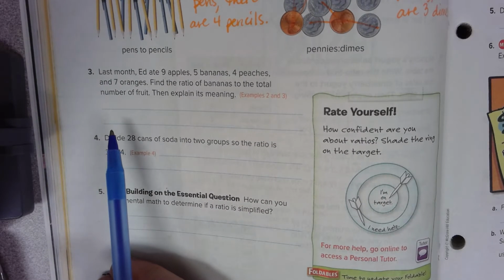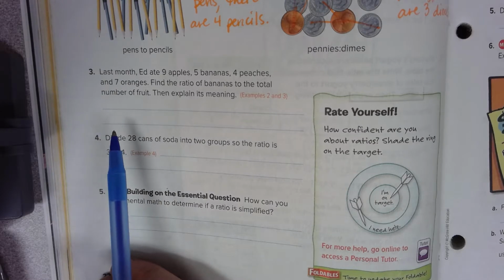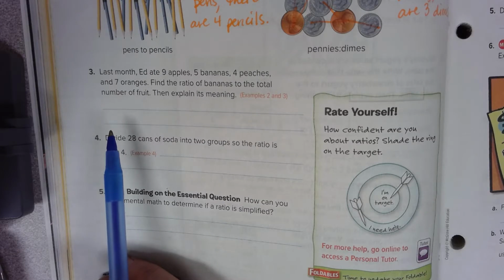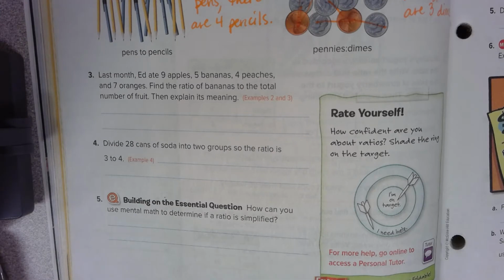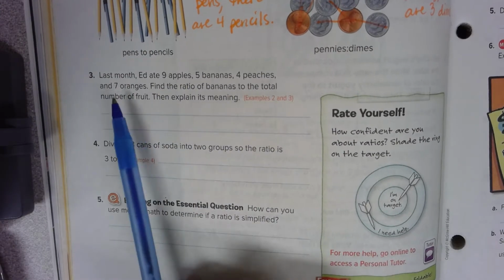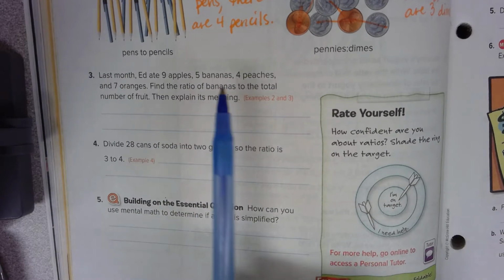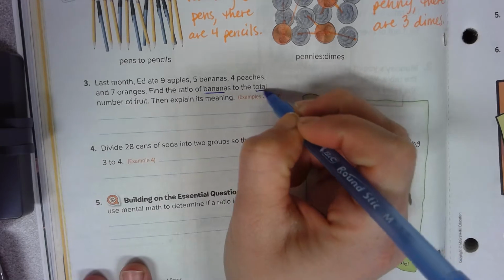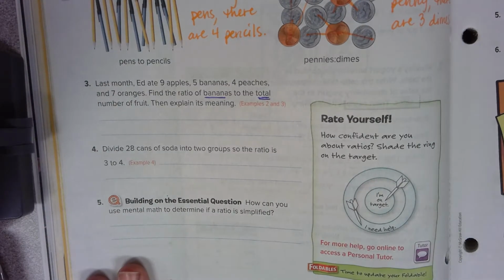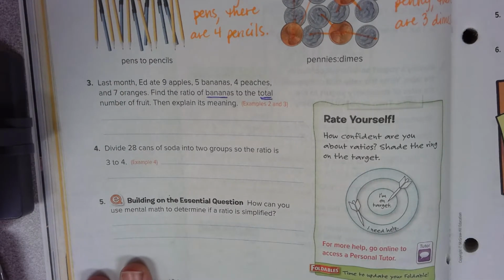Problem number 3 says, last month, Ed ate 9 apples, 5 bananas, 4 peaches, and 7 oranges. Find the ratio of bananas to the total number of fruit, then explain its meaning. Sometimes you may be given quite a few different quantities of things. Right now, the problem is asking us to find bananas to the total number of fruit. Now, think about how we would solve this.